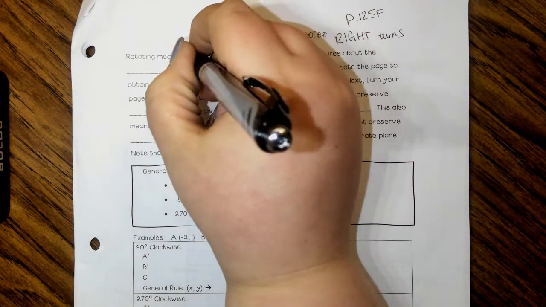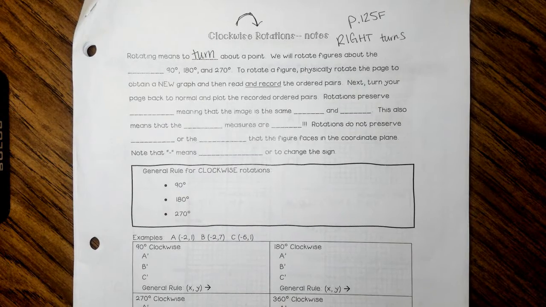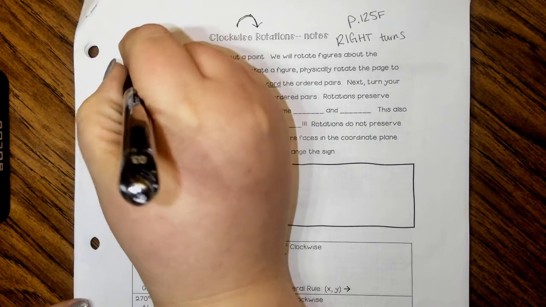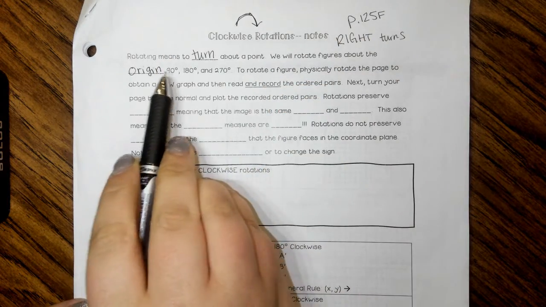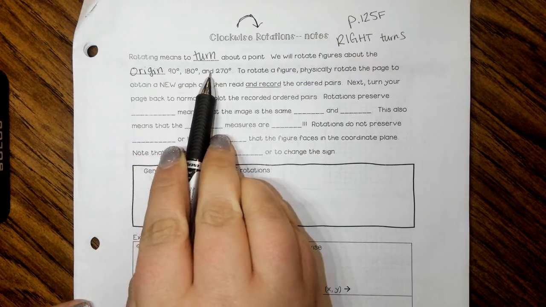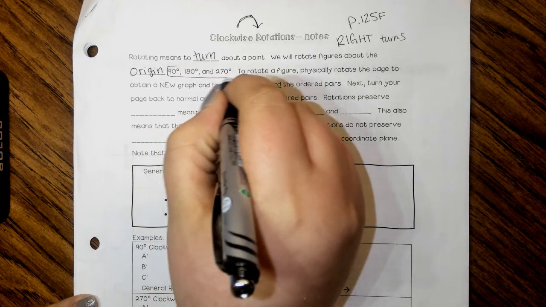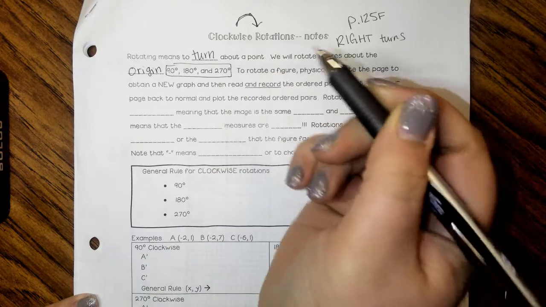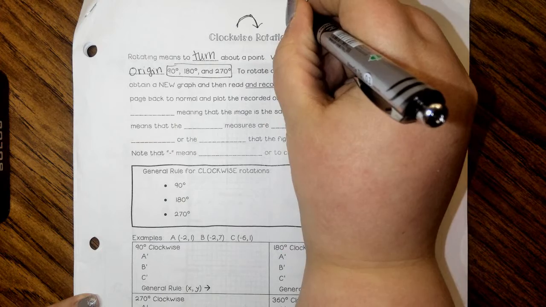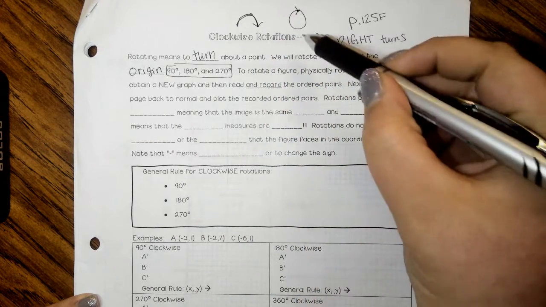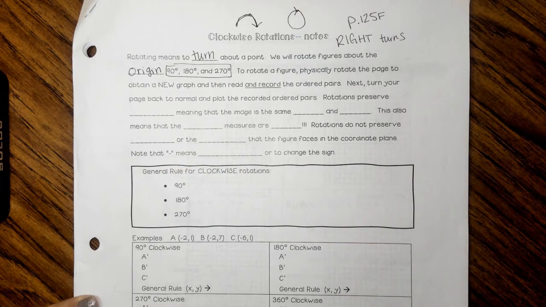Rotating just means to turn, as you know from a few days ago in class. In 8th grade, we're turning figures or points about the origin. And we'll do that 90 degrees, 180 degrees, 270 degrees. We'll also do 360 degrees, but I didn't write that here. If I turn something 360 degrees, that's around an entire circle, which puts me right back where I started, so nothing really changes, which is why I did not write that down here.